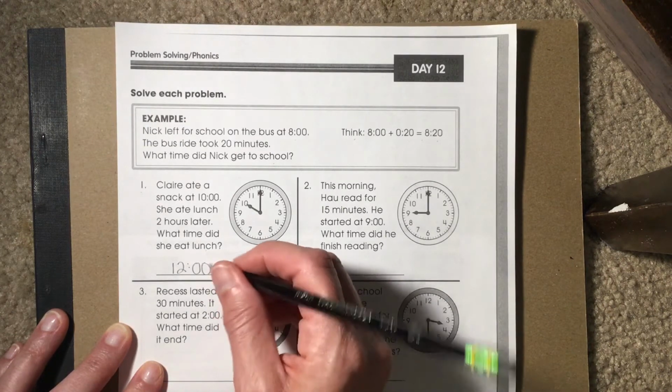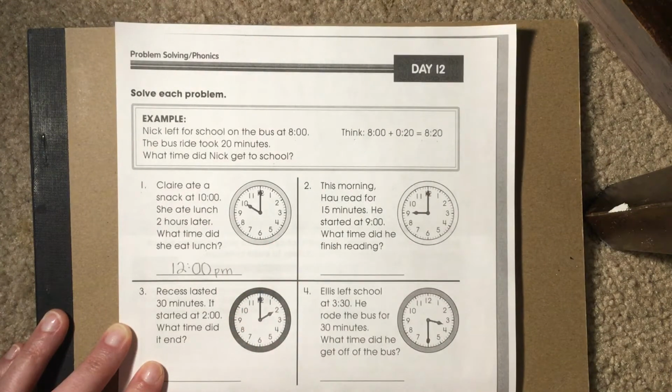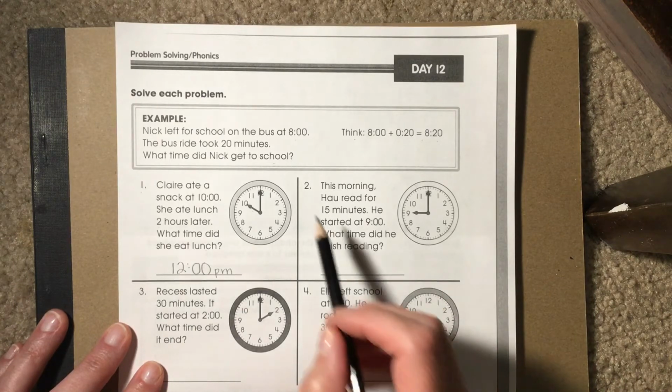And we're going to say PM because 12 o'clock a.m. just would not make sense for eating lunch because it would be midnight. Let's go on to number 2.